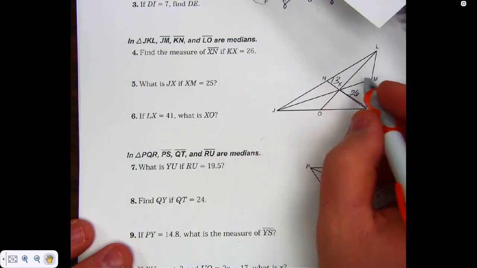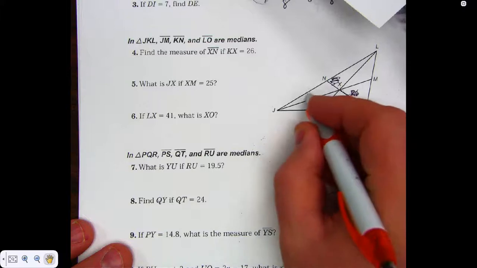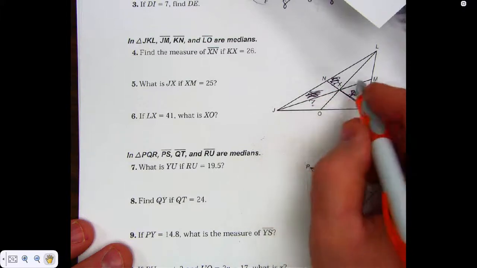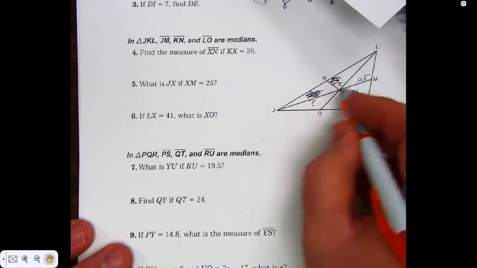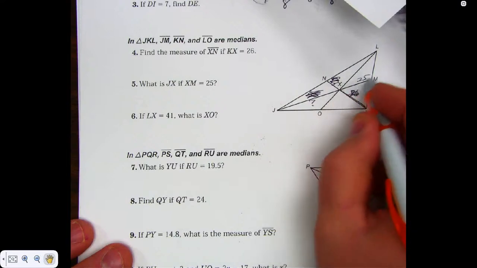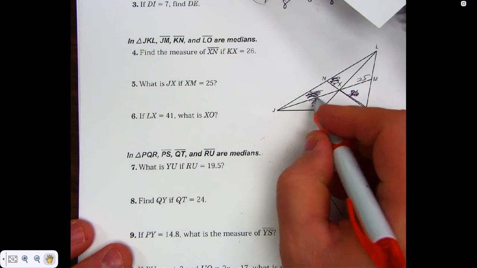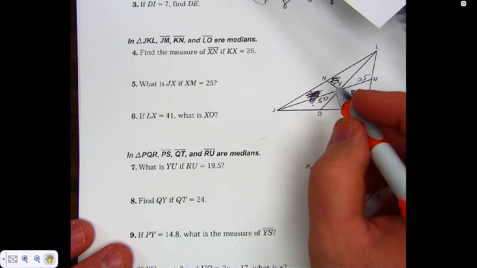Right here, JX. Oh, no, I'm sorry, they ask what is JX if X to M is 25? Is the X to M the bigger or the smaller part? That's the smaller part. The other part's always twice the smaller part, isn't it? So what's that mean it is? 50. Easy peasy.